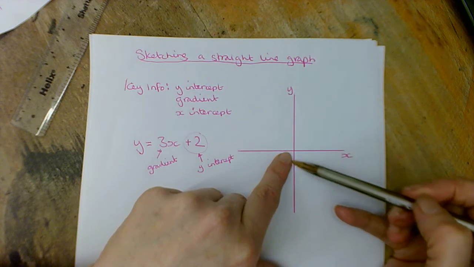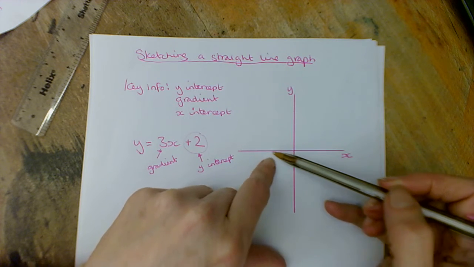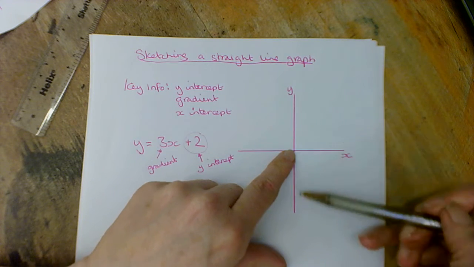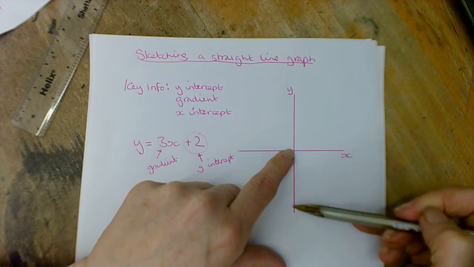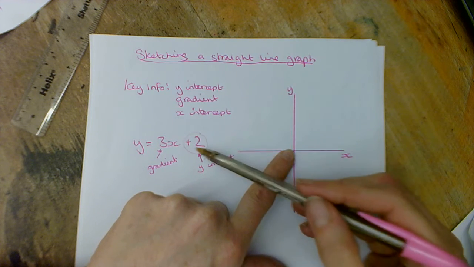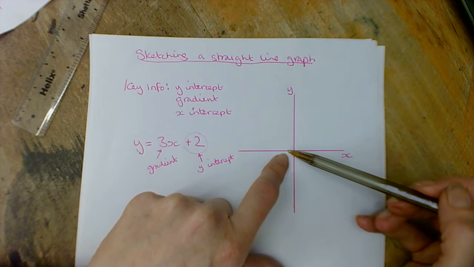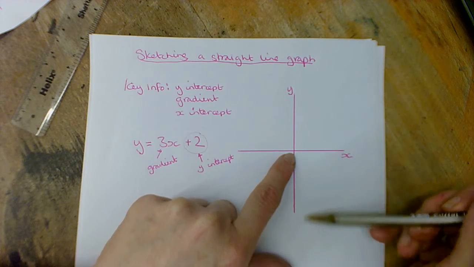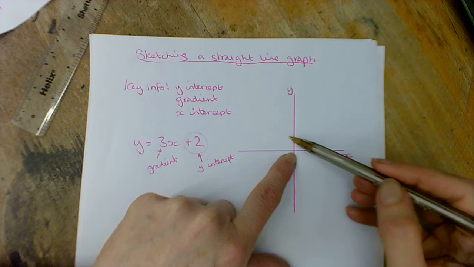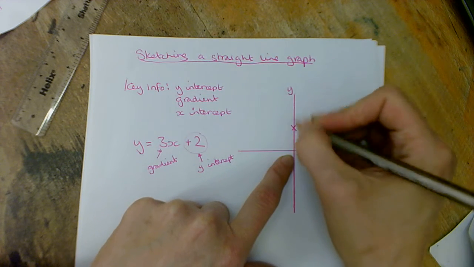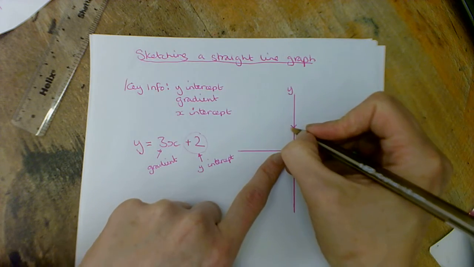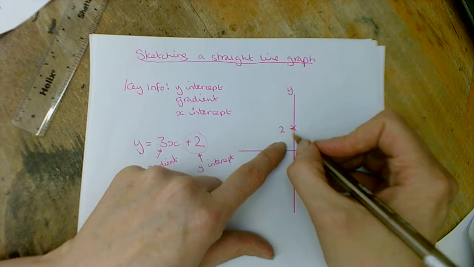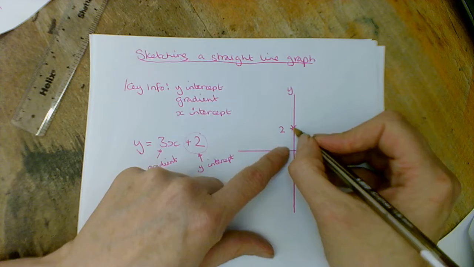So when I'm plotting my y-intercept, now everything above this x-axis line here is a positive value for y. Anything below it is a negative value for y. So because I know that it crosses my y-axis at a positive 2, I know that it must be at a point above my x-axis. Okay. Because I'm not worrying about my scale, I can choose where on that line I plot my point for 2. So I'm going to put 2 there. So at this point on this y-axis, y is equal to 2.